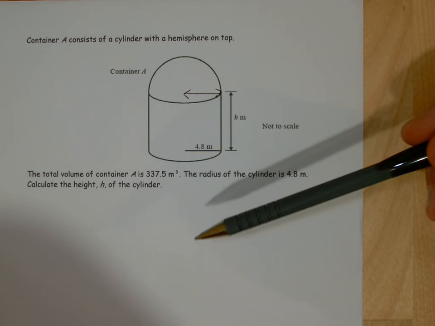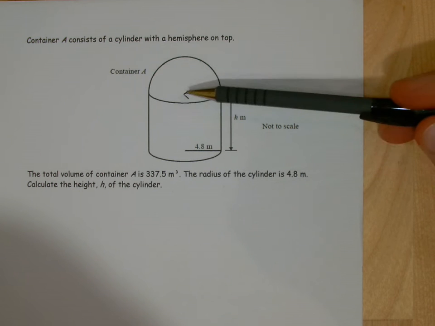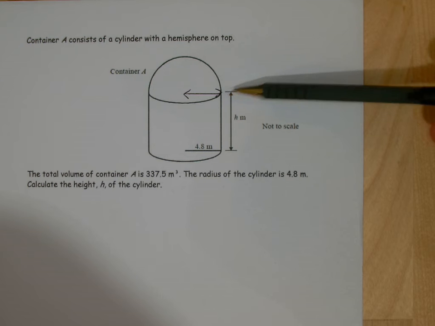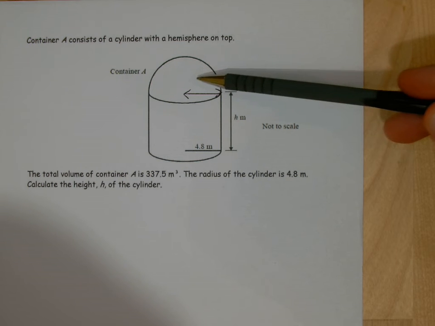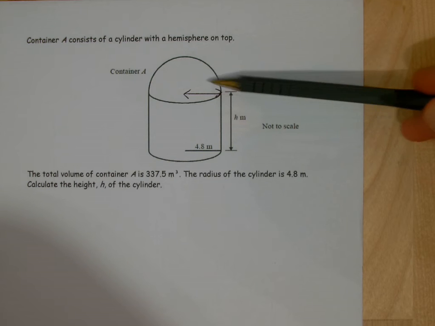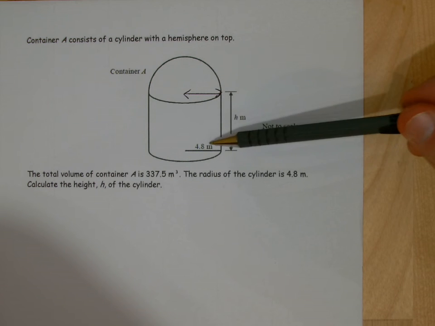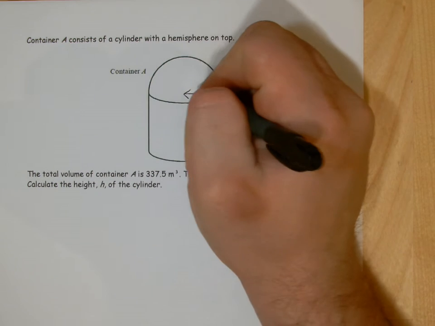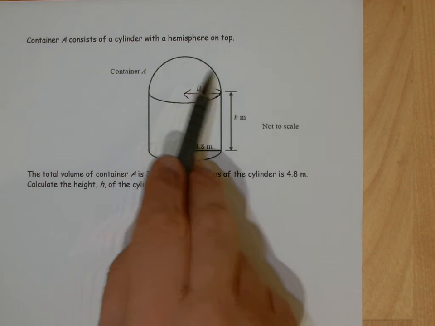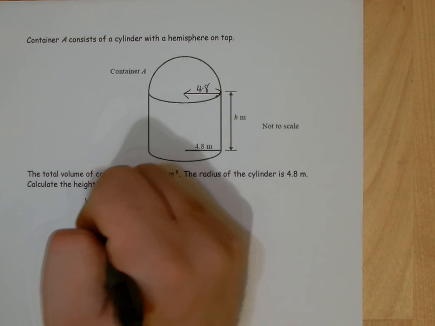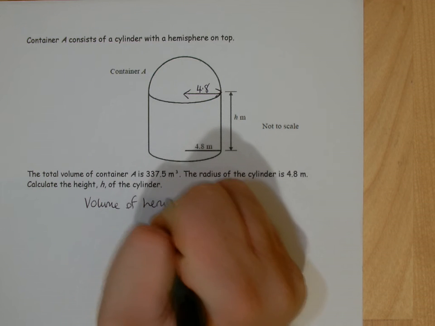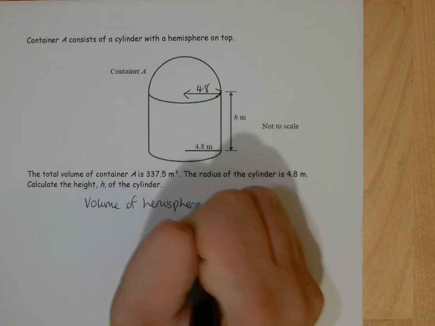And you know what? With the hemisphere, I've got everything that I need to know about it. With a hemisphere, all you need is the radius of it. And you should recognize I've drawn this in here, that of course the radius here is just going to be the same as the radius of the cylinder. So it's going to be 4.8. Okay, so what I can do is I can work out the volume of the hemisphere.